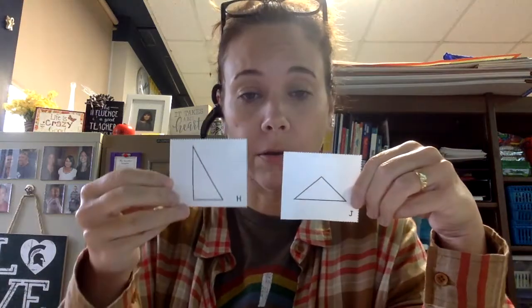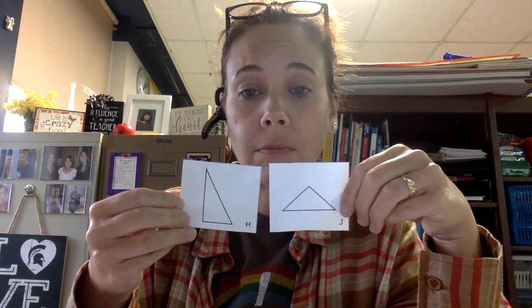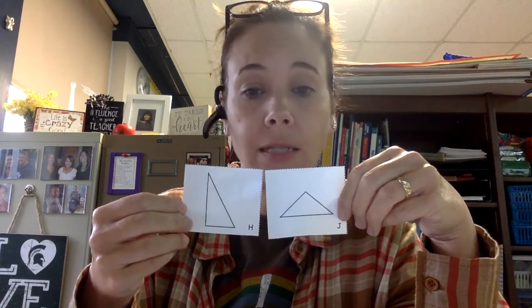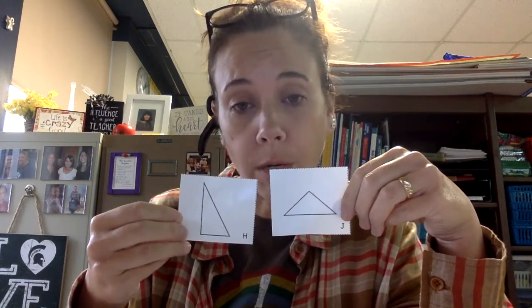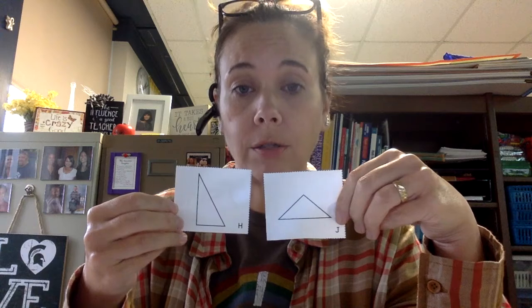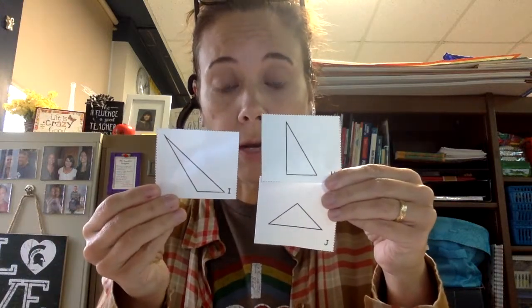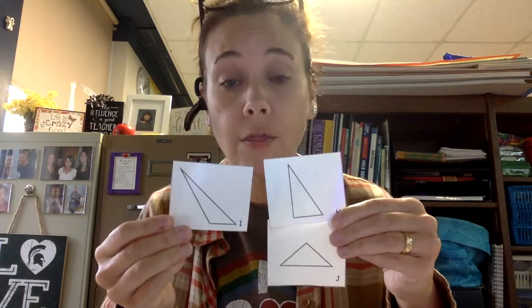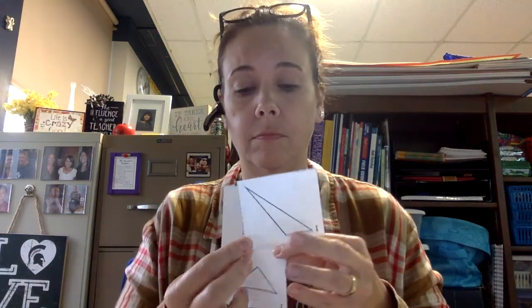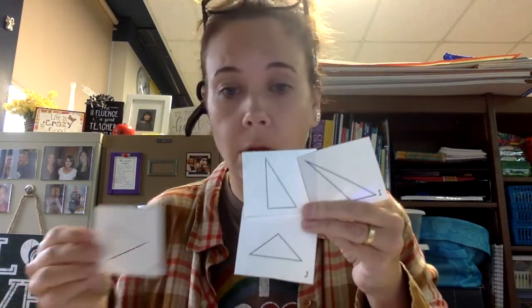This is also a triangle, but it looks very different. It does not have all the same size lines. Some lines are long and some are short, but it still has 3 lines and 3 corners. So it's a triangle. There's another triangle. It looks very different, but it still has 3 corners, 3 sides. Let's look at another triangle.